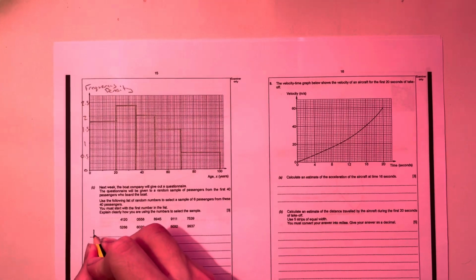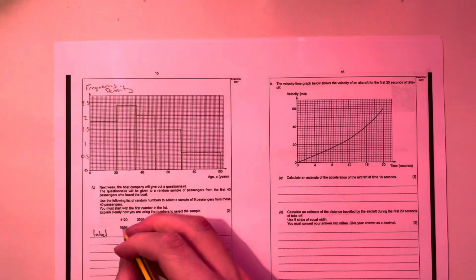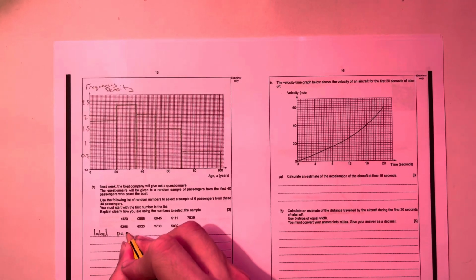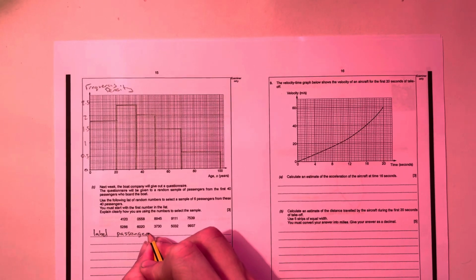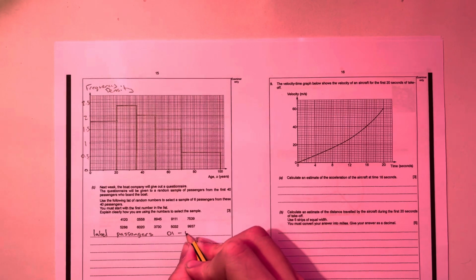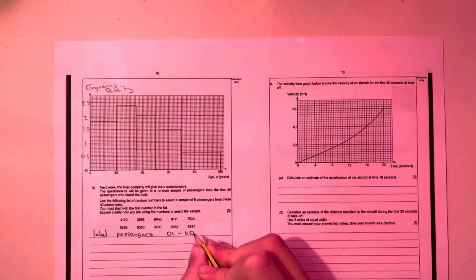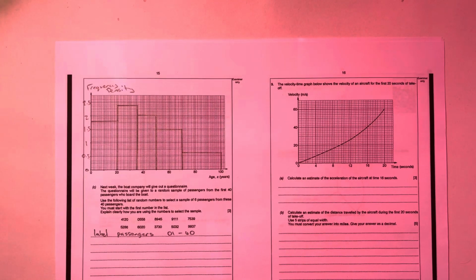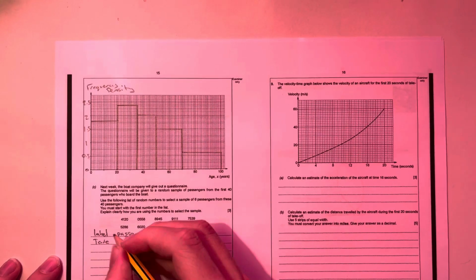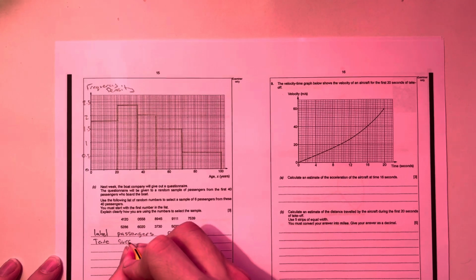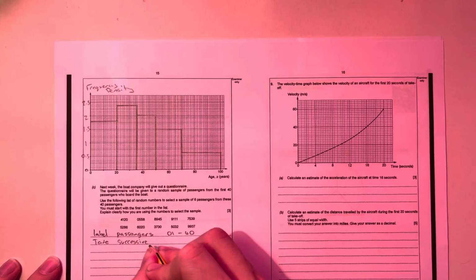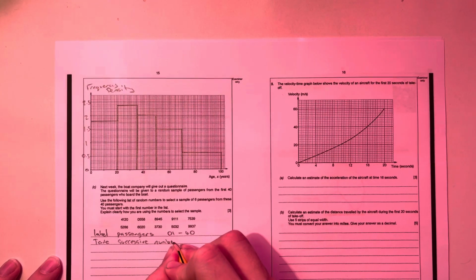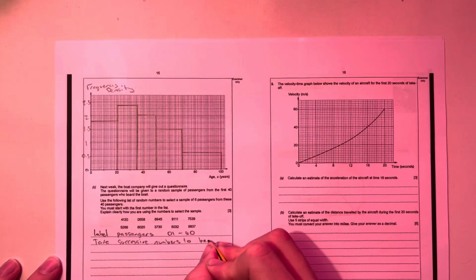So firstly, label passengers 01 to 40, so passenger number 1 to passenger 40. Take successive numbers to be passengers.